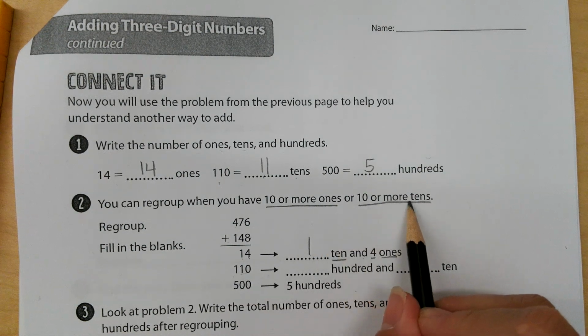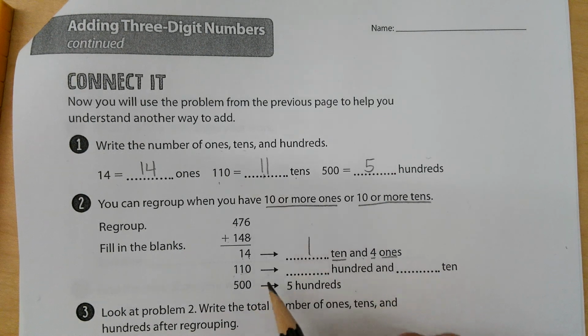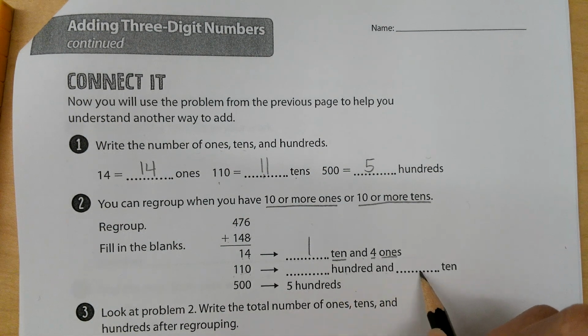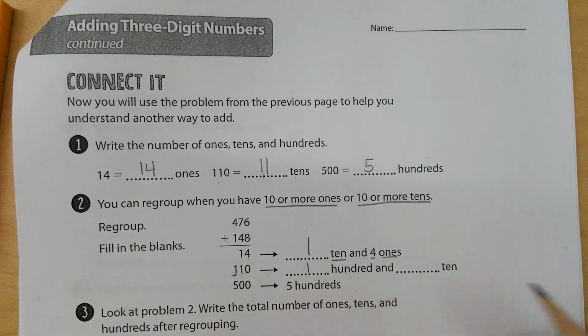And then 110, since we have 10 or more tens, remember that's 11 tens, that's 1 too many, we need to, or 2 too many, essentially, we need to regroup. And so 110 is how many hundreds and how many tens? Well, we know that this is a third digit in the hundreds place, so we know we're going to have 100, and then we know we're going to have 10. And then the 500s, we're just going to leave as 500s.